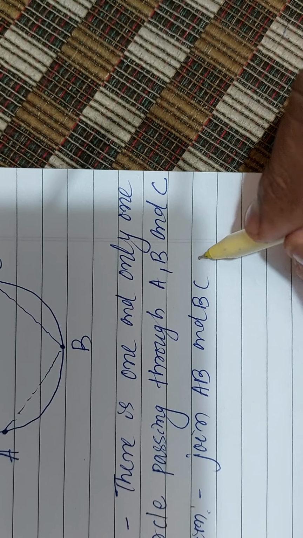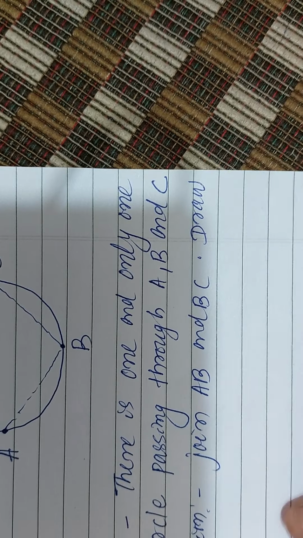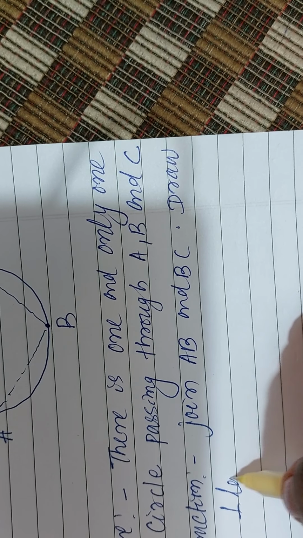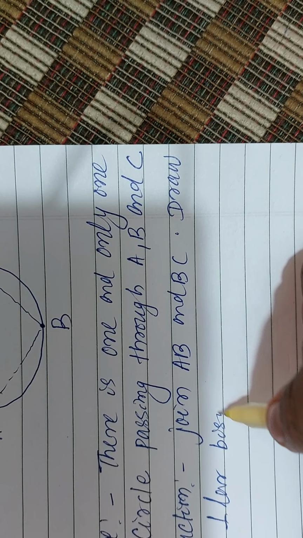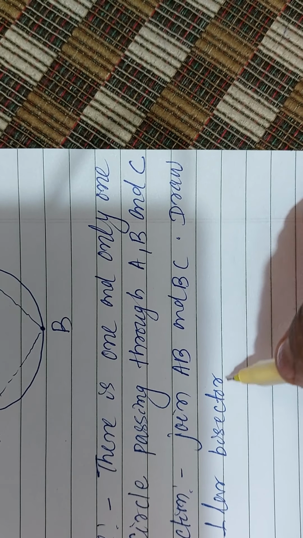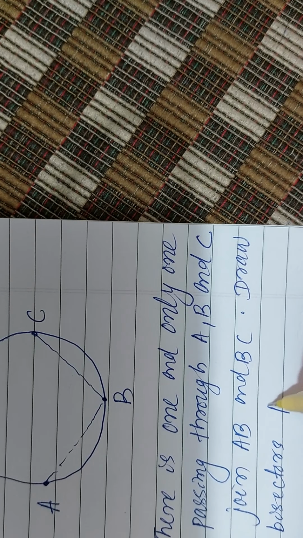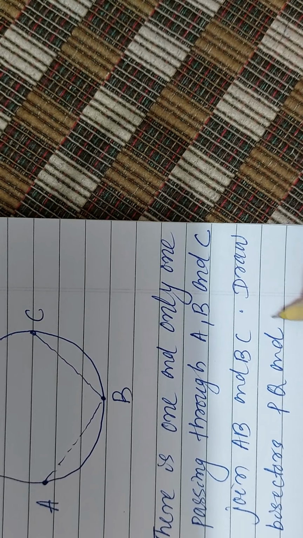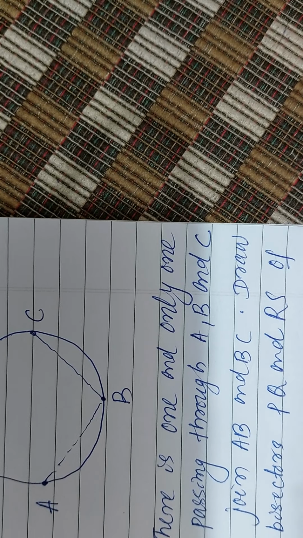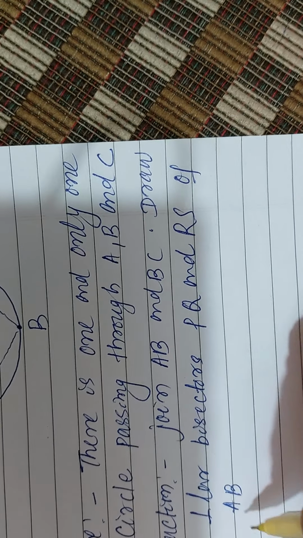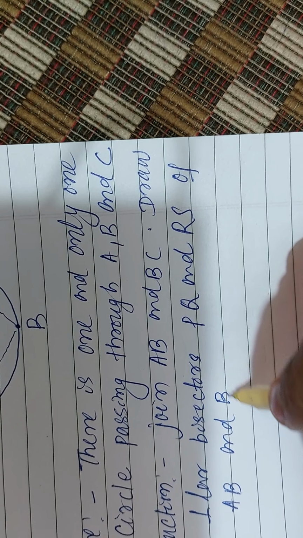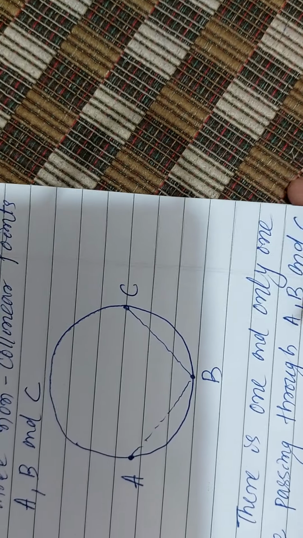Draw perpendicular bisectors PQ and RS of AB and BC.